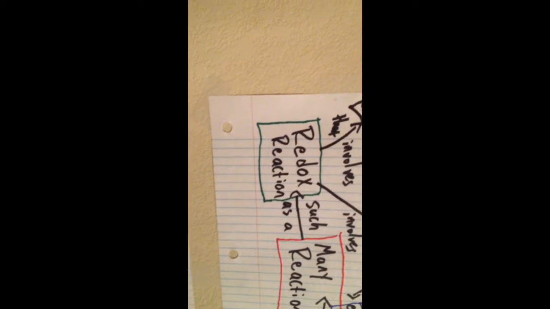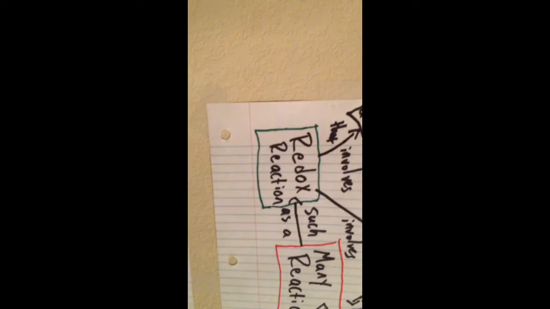Now, the next section of Chapter 1 of the chemistry vocabulary includes many reactions. And the one that is covered in this section is the redox reaction. Now, redox reactions involve an acid and a base, almost always, as far as I know. Now, an acid is the electron acceptor. The base is the electron donor.